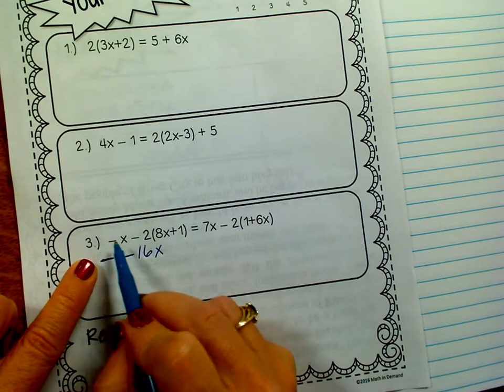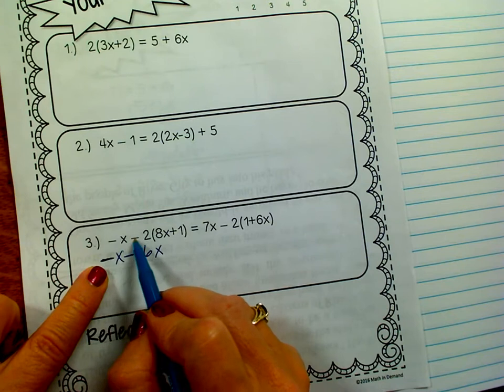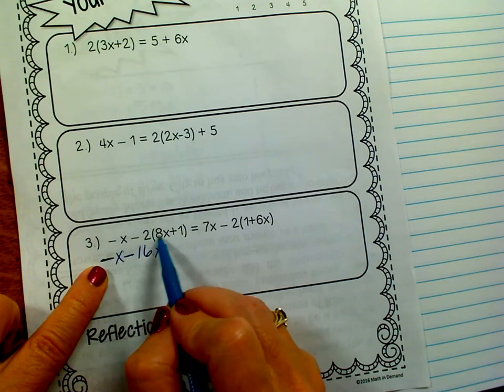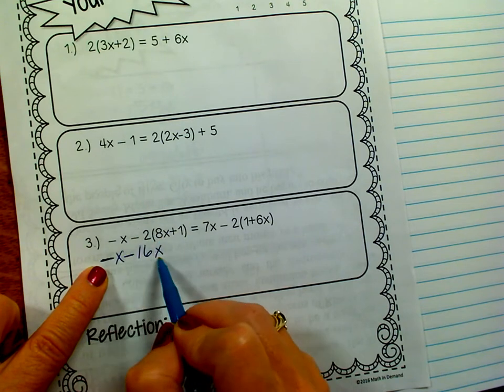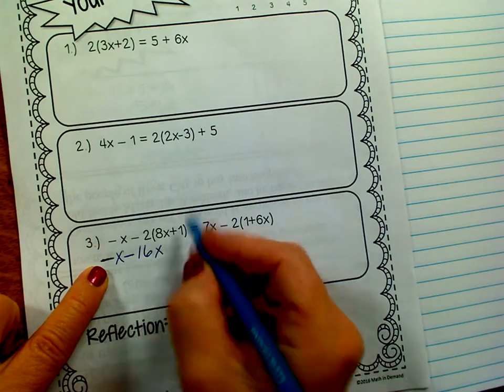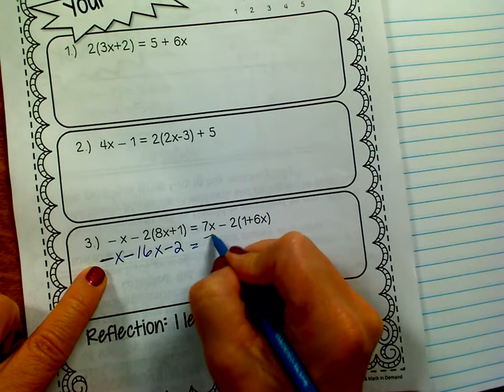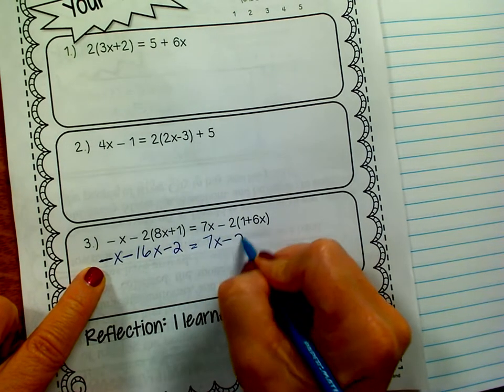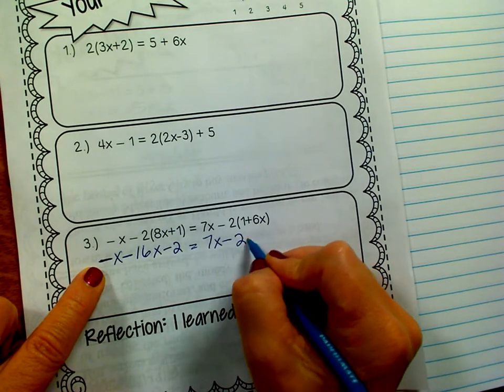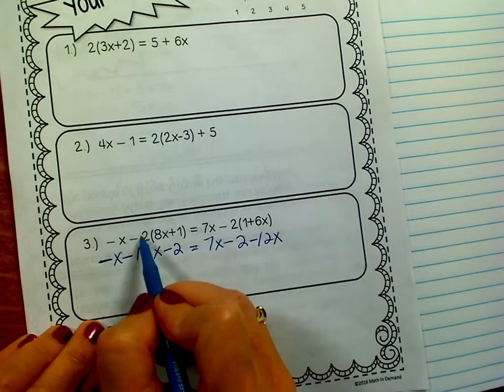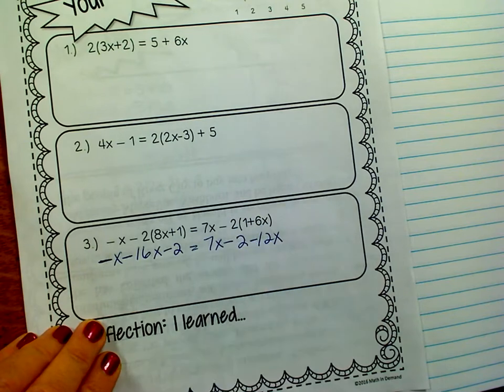All right, so the opposite of x, this is a negative 2. Negative 2 times 8x is a negative 16x minus 2 equals 7x minus 2 minus 12x. So remember, that's a negative 2. Distribute that negative 2 correctly.